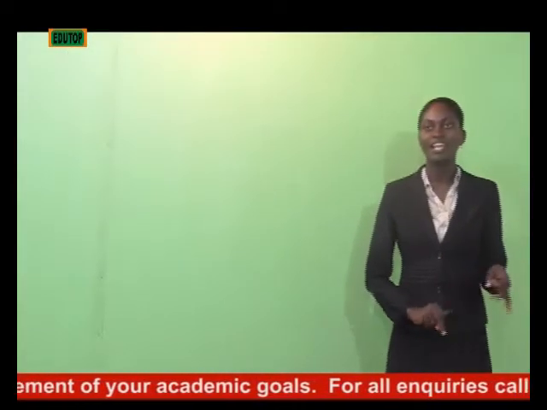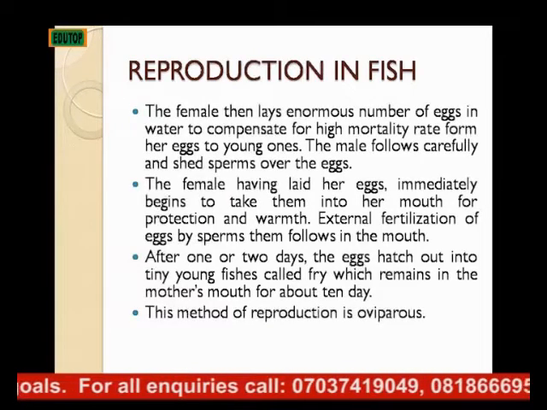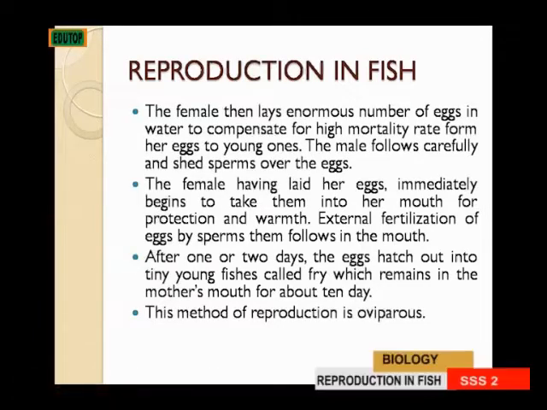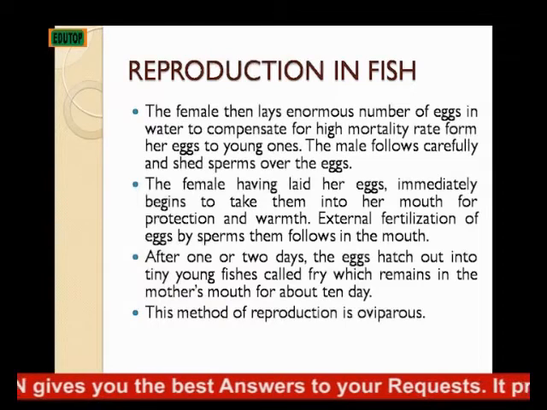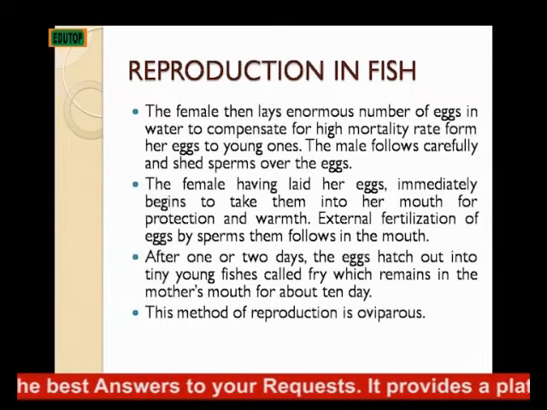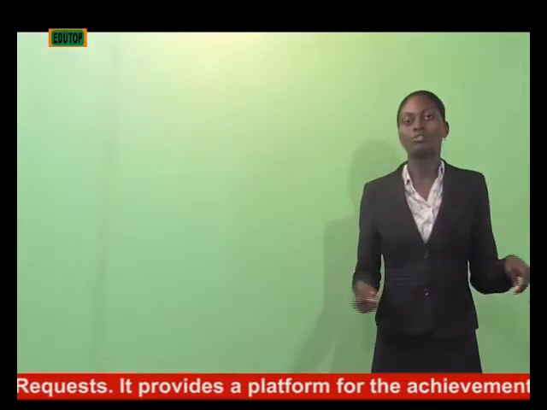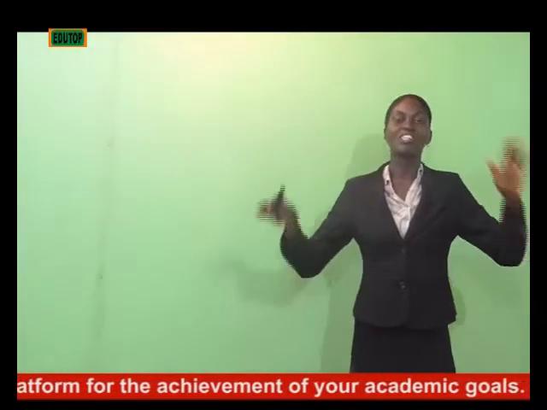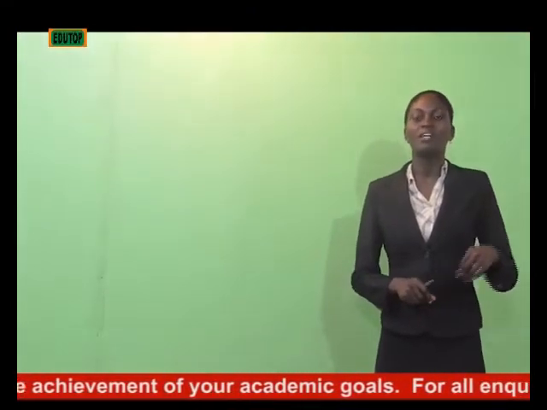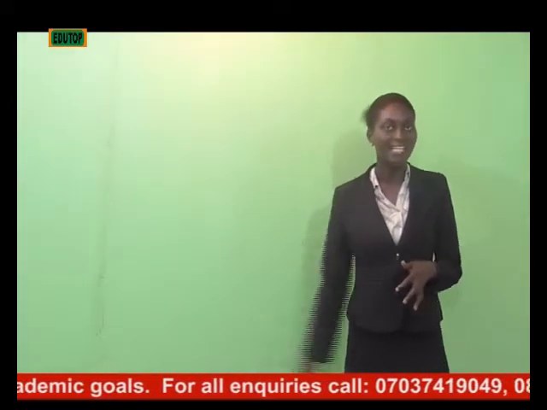The female fish then lays an enormous number of eggs in the water to compensate for the high mortality rate of her eggs to young ones. I said the fish just lays the eggs without looking back, without protection, and since the eggs are not protected, there is a high mortality rate, that is, they die in great number. So to compensate for this loss, the female makes sure that she lays so many eggs. Then after that, the male follows carefully and sheds sperms over the eggs that are already laid.